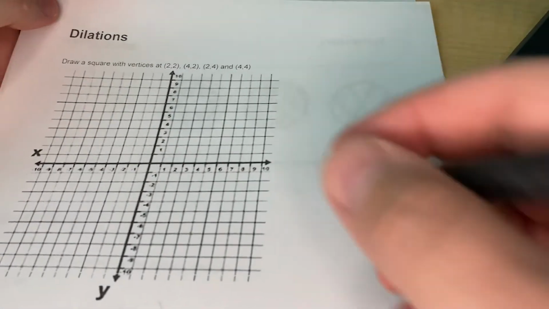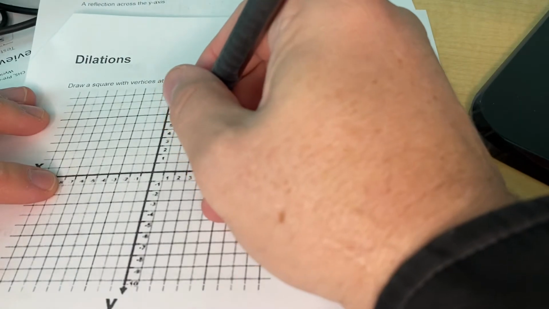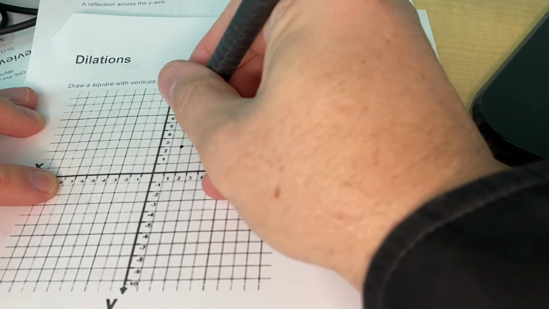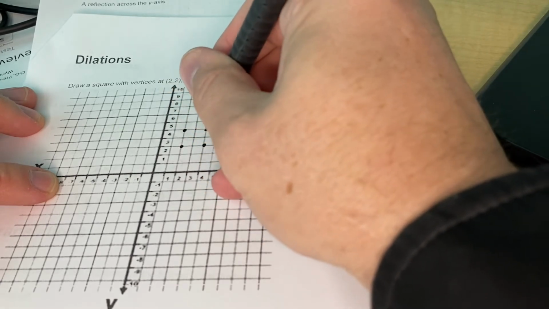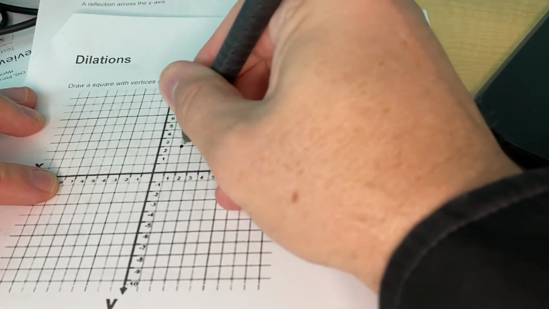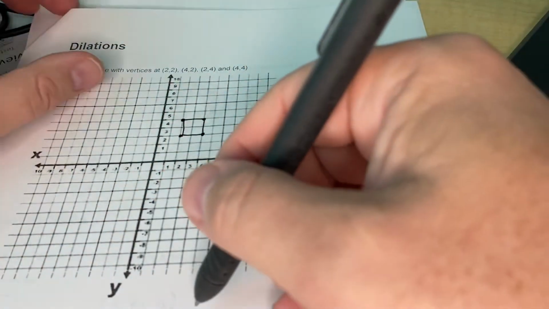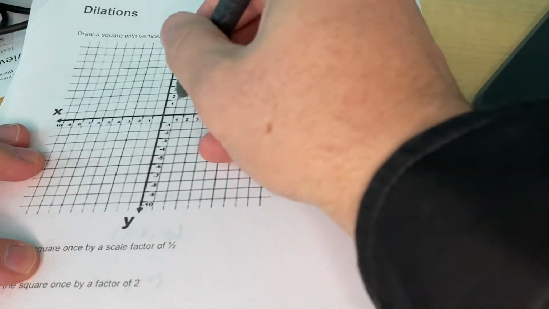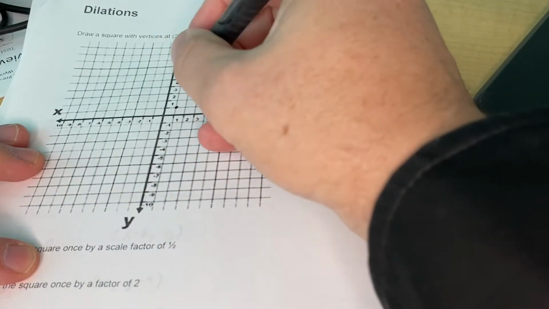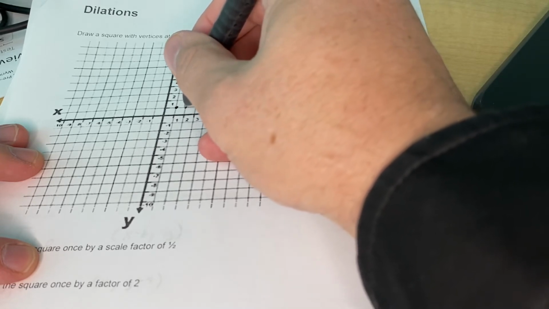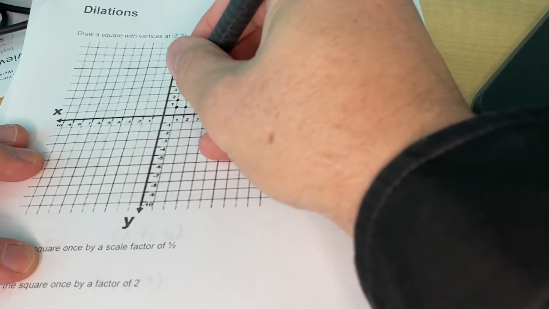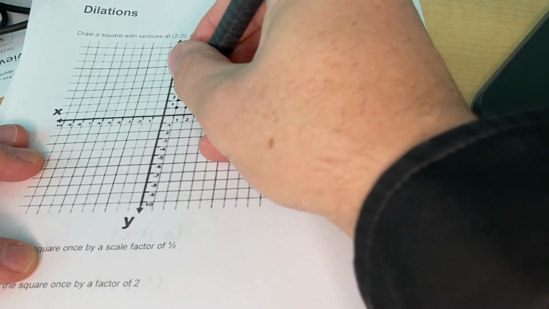The dilations, you draw a square. It's at 2, 2, 2, 4, 4, 2, 4, 4. So we can see this is a square. All the sides are 2 units. And when we dilate the square by a scale factor of 1/2, we are multiplying every single value there by half. So 1/2 of 2 is 1. 1/2 of 2, 4 would be 1, 2. 4, 2 would be 2, 1. And then 4, 4 is going to look like this.